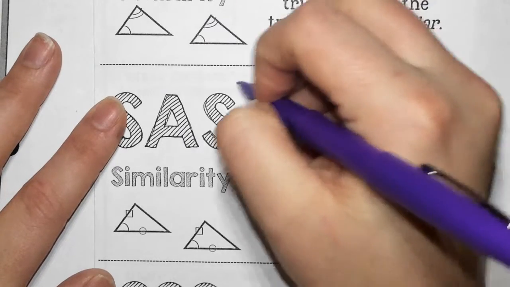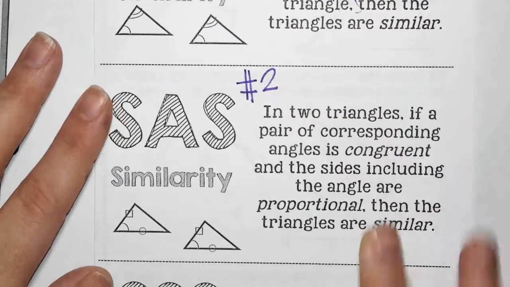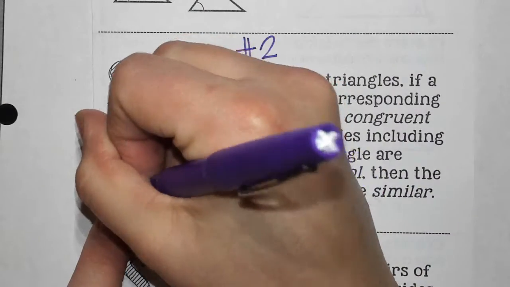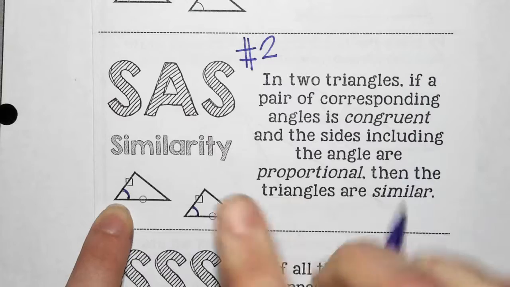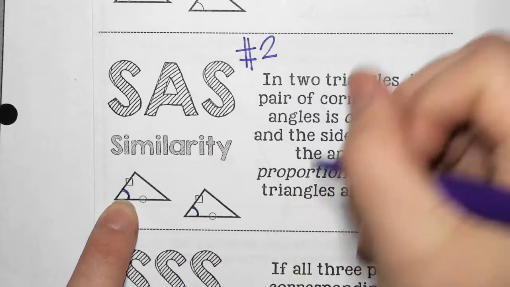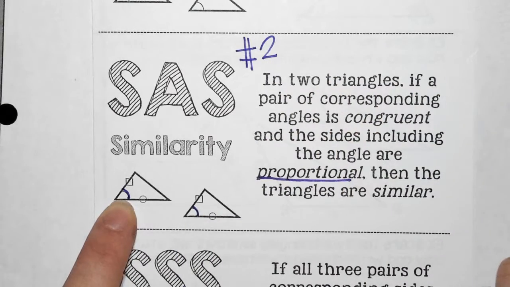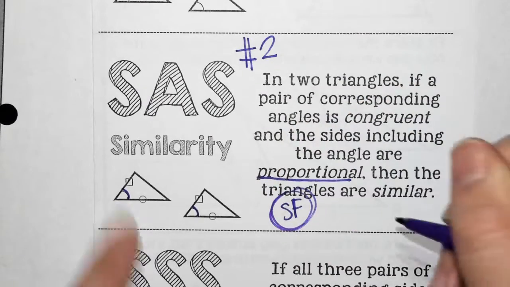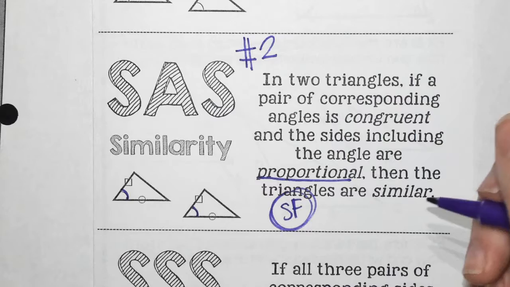Okay? Test number 2 is side angle side. You have an angle that's in the middle of them that's exactly the same. So your angles are the same, but your sides are proportional. So they have the same scale factor. They're not the same, they have the same scale factor.